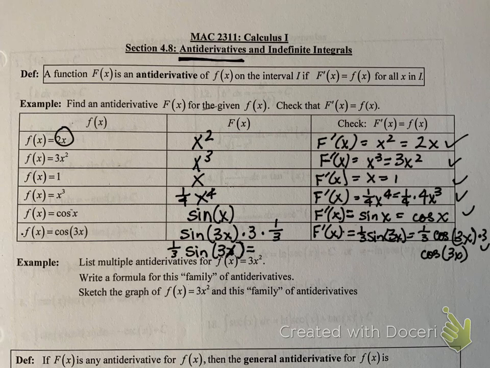This next one becomes a little bit trickier because I have x to the third. So if that's the derivative, I have to use x to the fourth. However, when I use x to the fourth, I'm going to get a 4 up front, right? Because when I take the derivative of x to the fourth, a 4 shows up. So that's why I put 1/4 x to the fourth as the original function, because if I take the derivative, I have 1/4 times 4x to the third. So the 4's cancel out, and I'm left with x to the third.